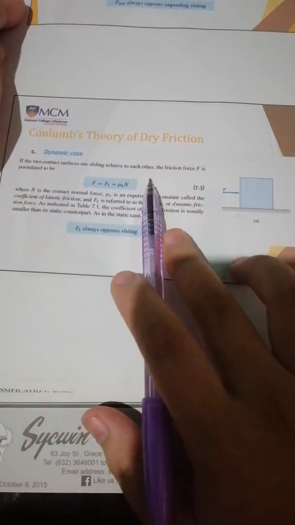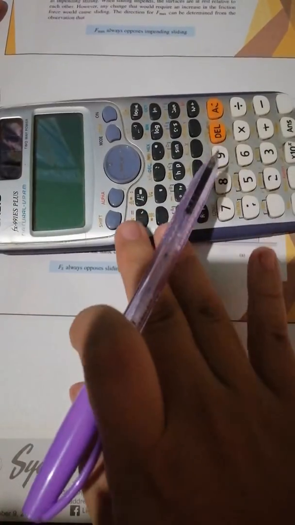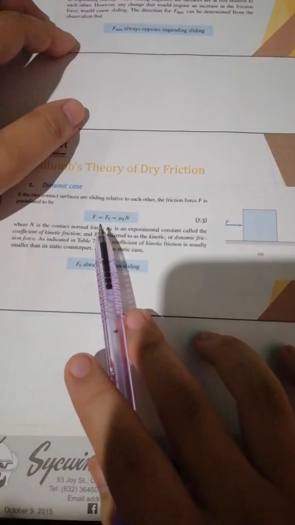Now, the last case is the dynamic case. This is when there is already movement in the system. For example, if this now moves, then it's on a dynamic case.